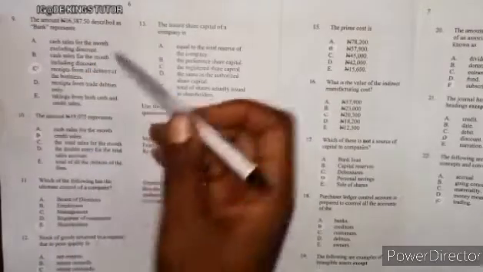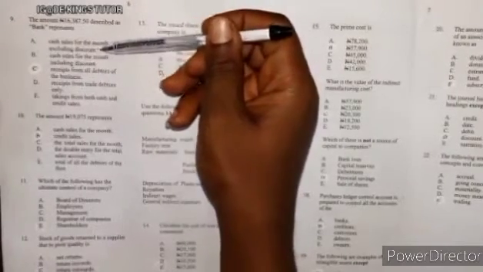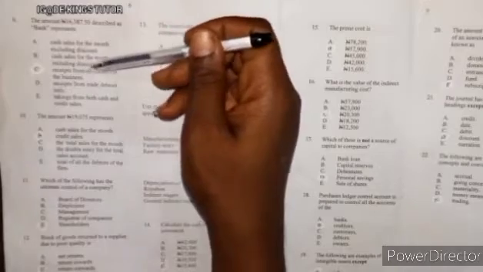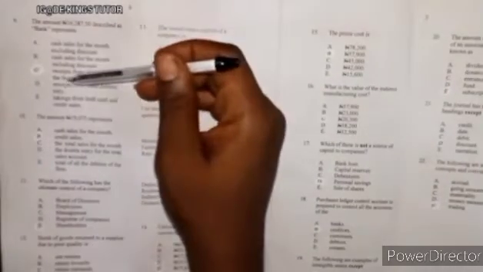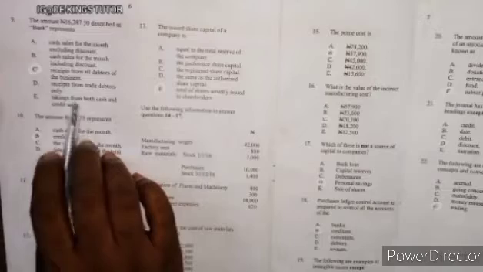A, the cash sales for the month excluding discount, B, cash sales for the month including discount, C, received from all debtors of the business, D, received from trade debtors only, E, received from both cash and credit sales. So it is received from all debtors.